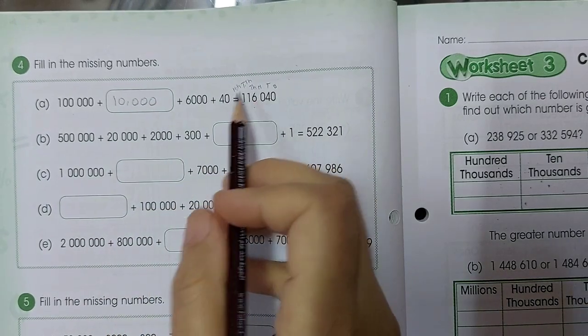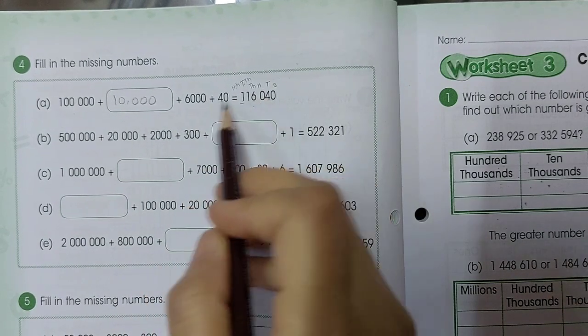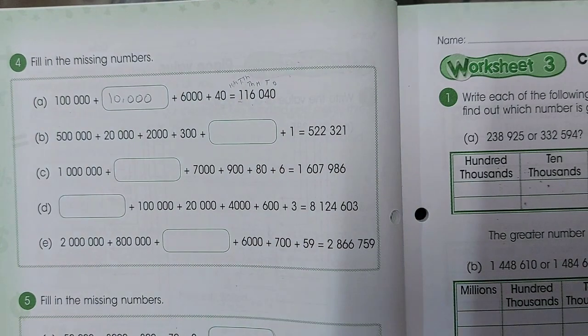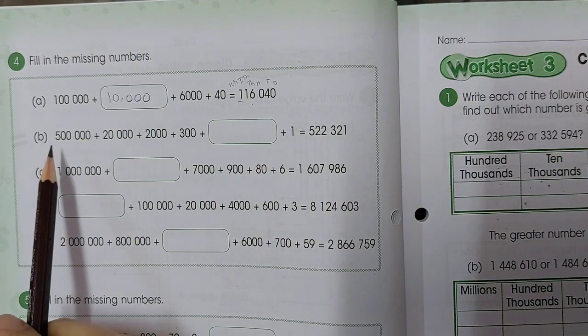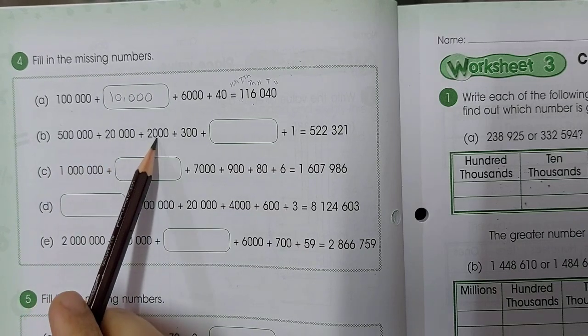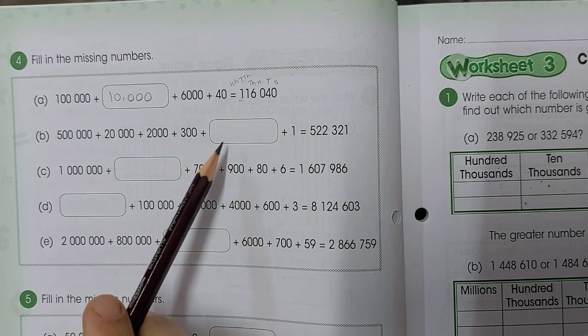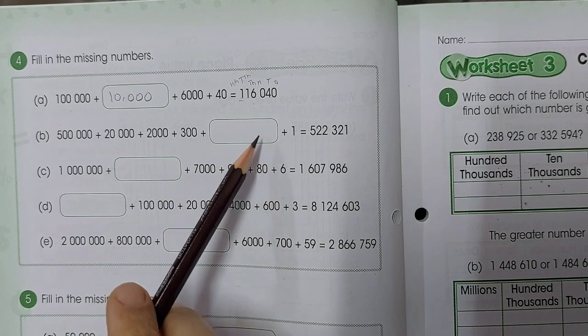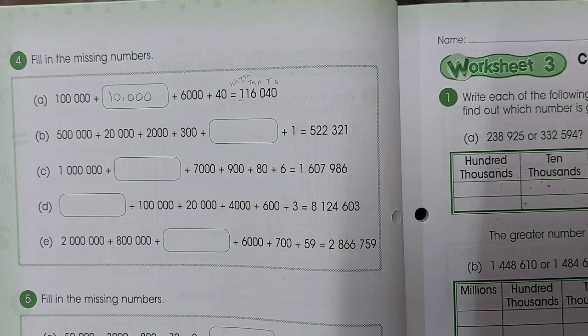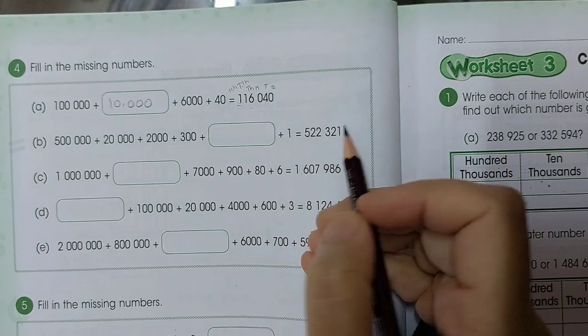Okay, then 6,000 is given. Hundreds place 0, nothing. 4, 40 and then ones, nothing. Okay, part B is again: you have given 500,000, 20,000, 2,000, 300 and the number is missing at the tens place and then ones place number is 1. So what you have to do? You have to find out the tens place number.